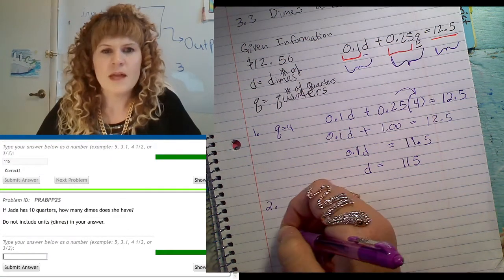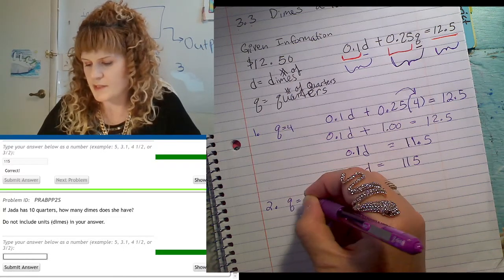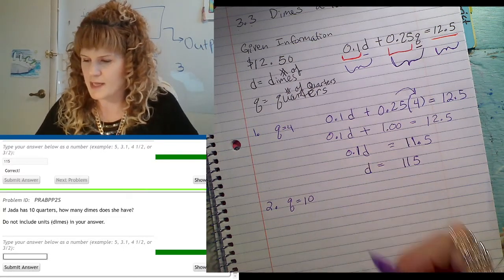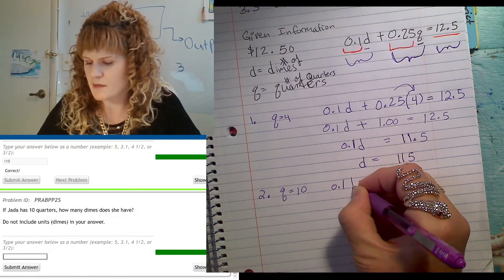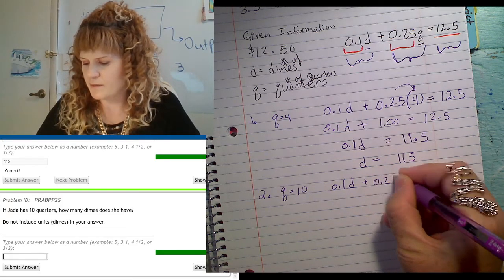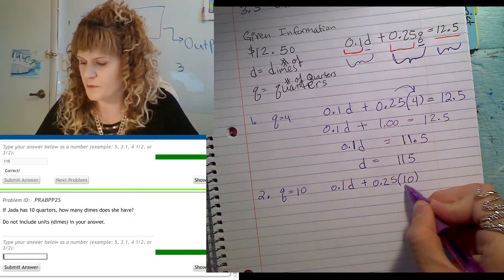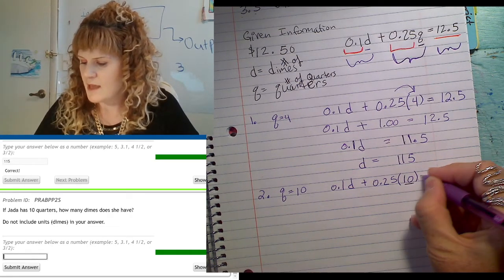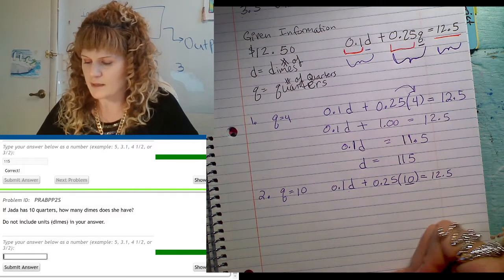Question 2. If Jada has 10 quarters, how many dimes does she have? So now Q equals 10. Let's solve for the number of dimes. Do the same thing again. Write down your equation. Substitute in 10 for the number of quarters, right there, 10. And then we're going to solve for D.